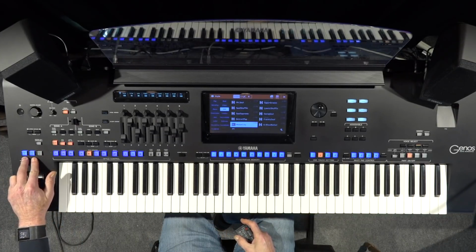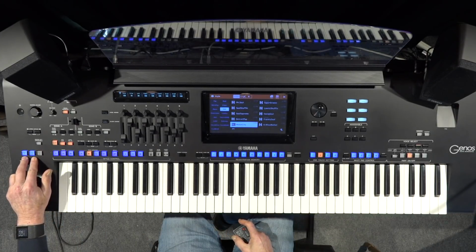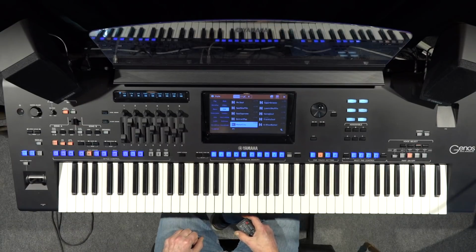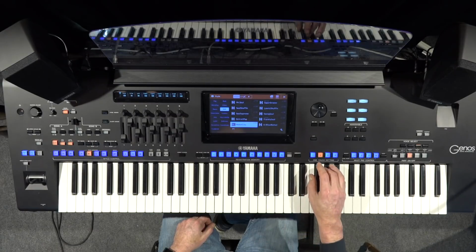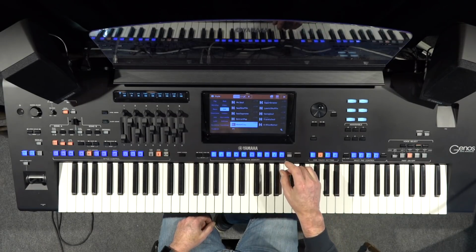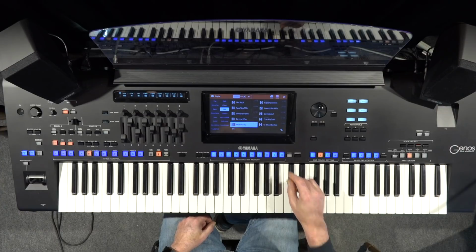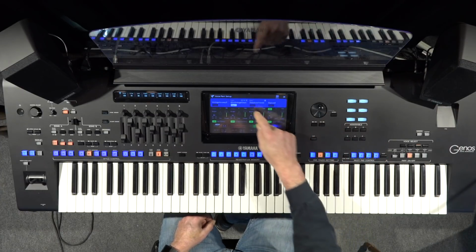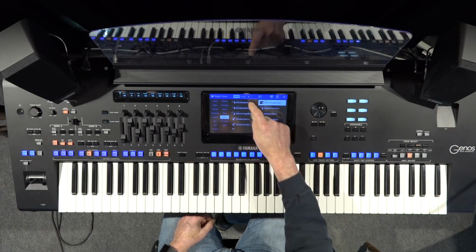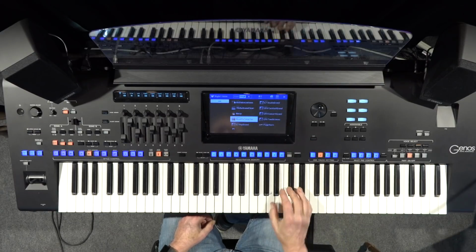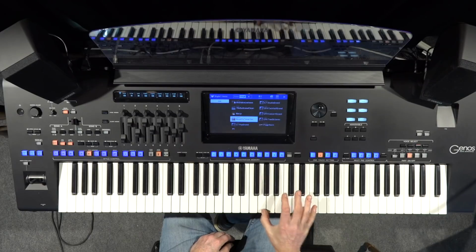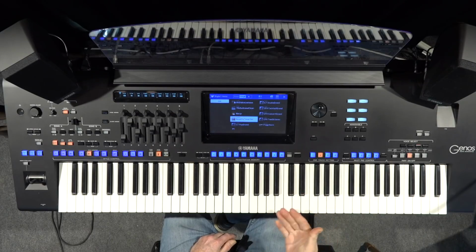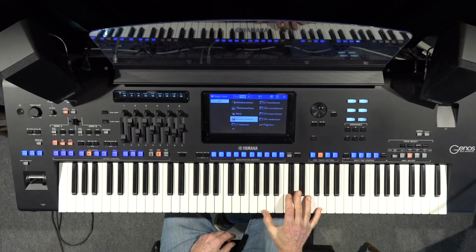Now, over here you have Art 1, 2, and 3. These are articulations. So for instance, if you were playing a saxophone on there, let's go back to voice here and put a sax on. I'll use one of mine, breathy tenor. Now if you do this, it gives you an automatic pitch bend up or a crescendo.